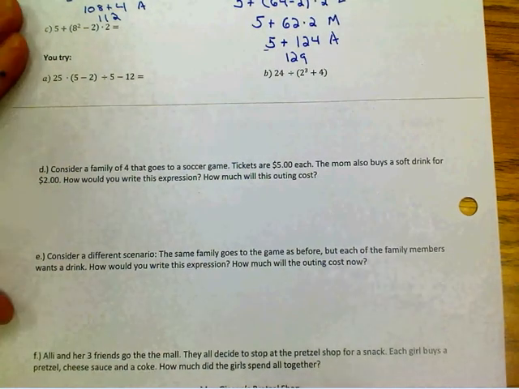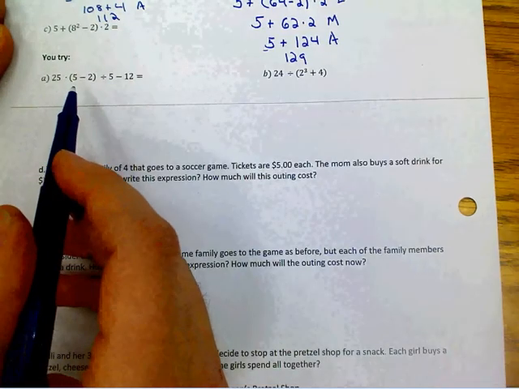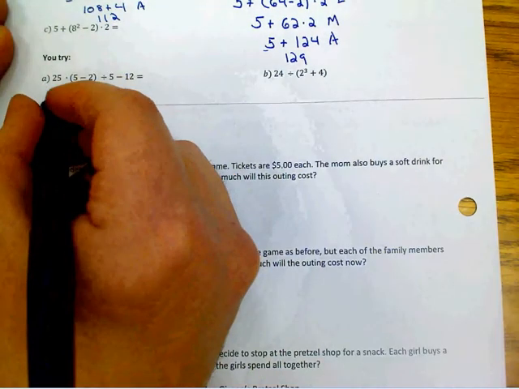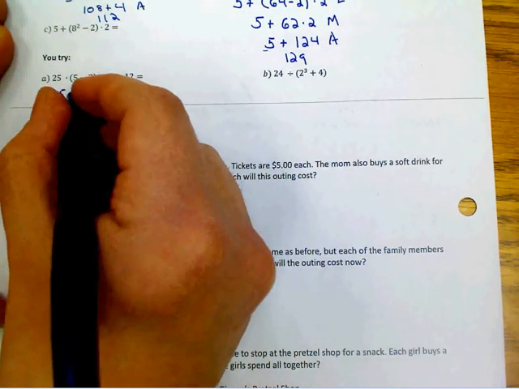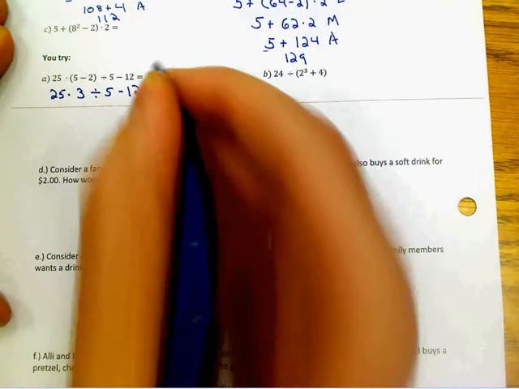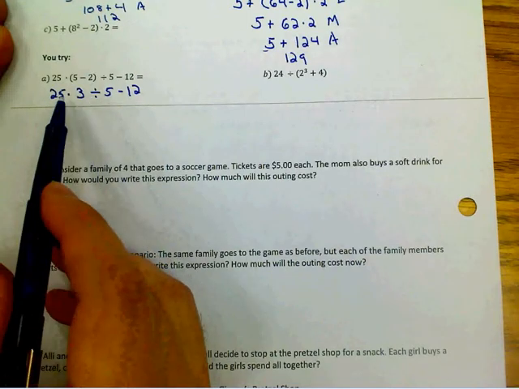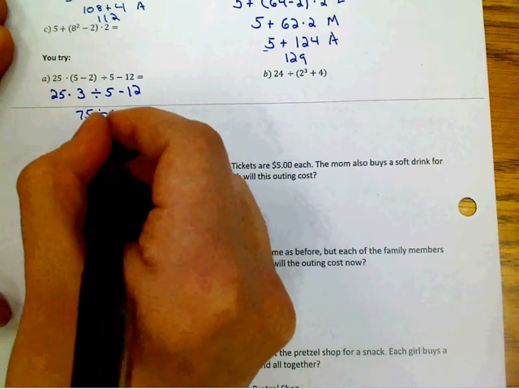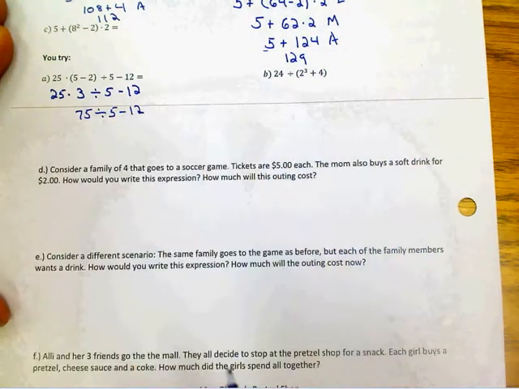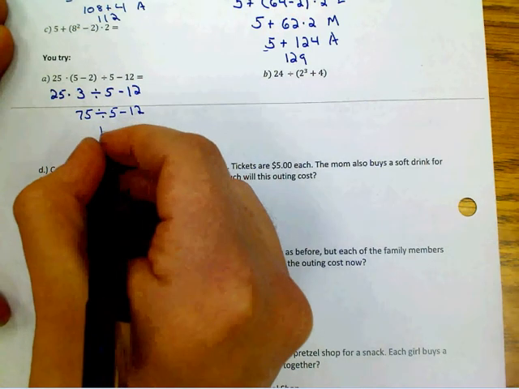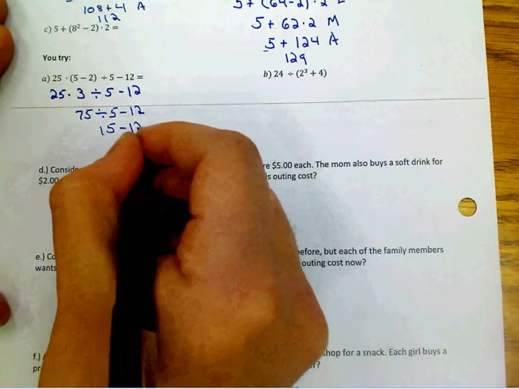If we look at the U-Try problems, we have 25 times, in parentheses, 5 minus 2 divided by 5 minus 12. Go through our order of operations. Rewrite 25 times 5 minus 2 is 3, divided by 5 minus 12. I have a multiplication and a division sign. I start on the left and I go to the right. 25 times 3 is 75, divided by 5 minus 12. 75 divided by 5 is 15. 15 minus 12 is 3.